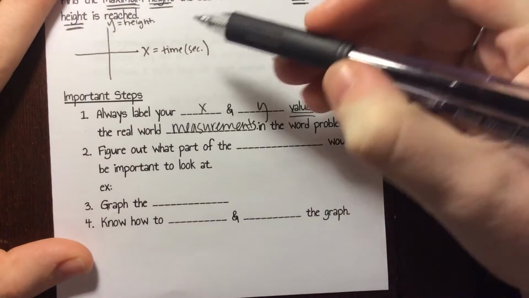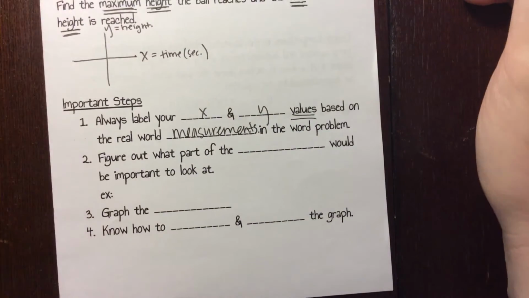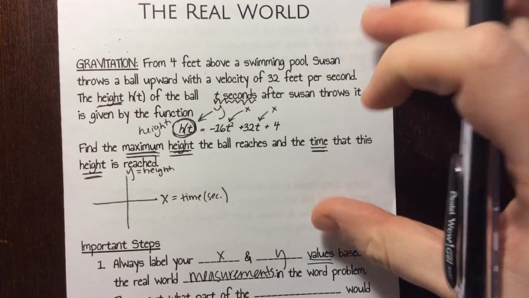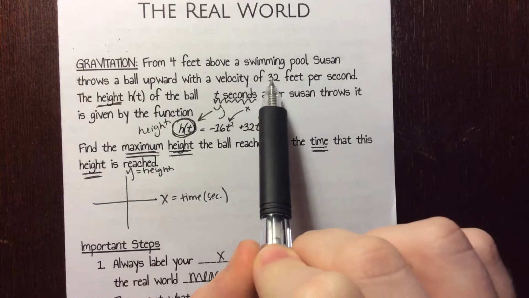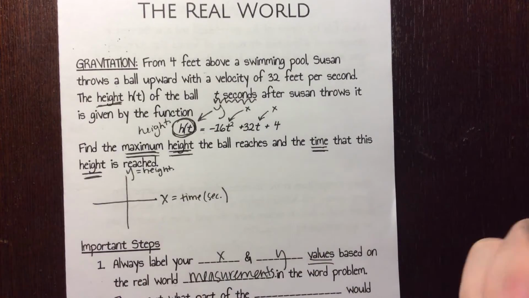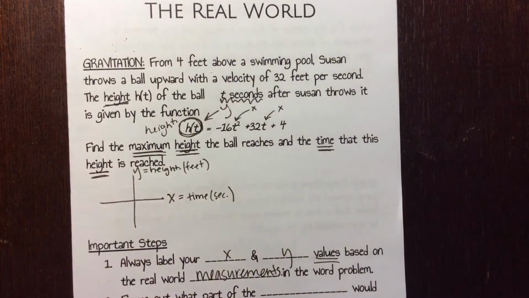So we want to make sure that our time, we know that it's in seconds. What is our height going to be? Well, here it talks about 4 feet above the swimming pool, 32 feet per second. So that's going to be in feet. We should label that as well.